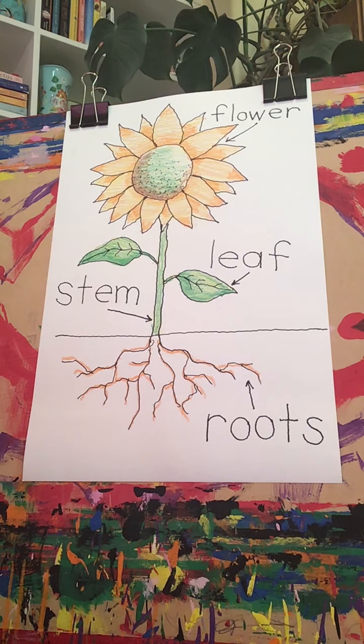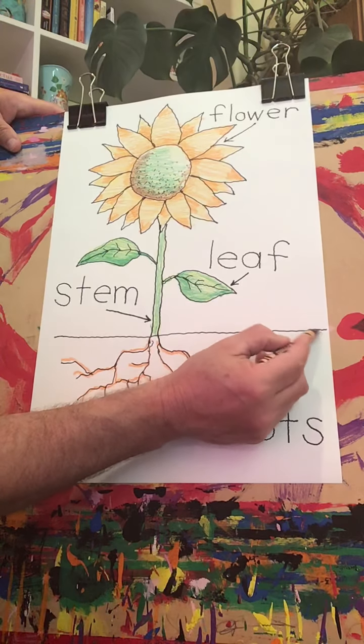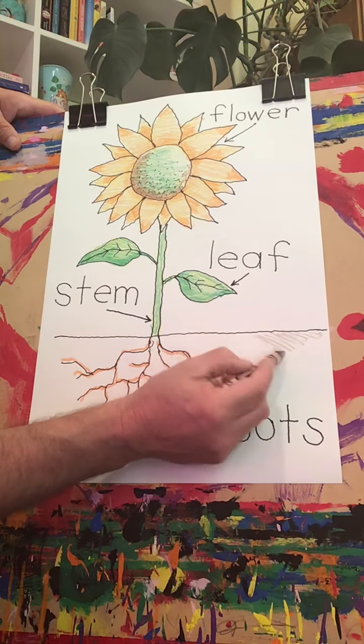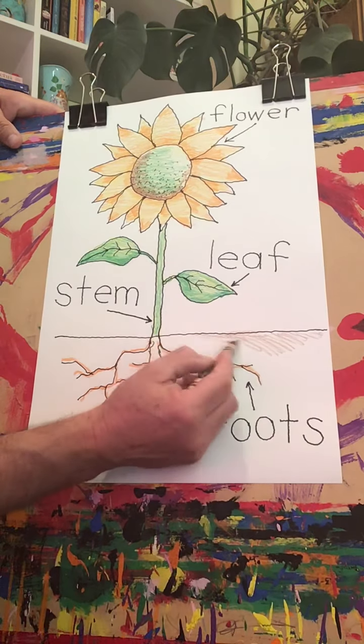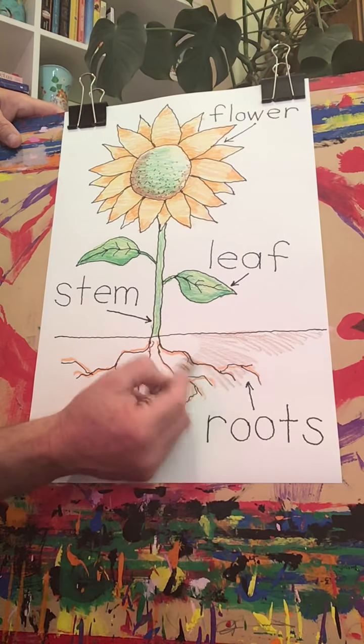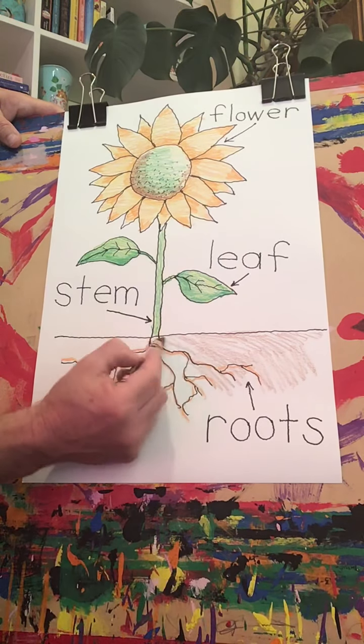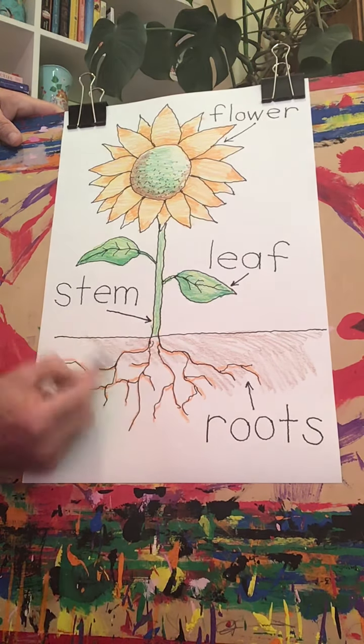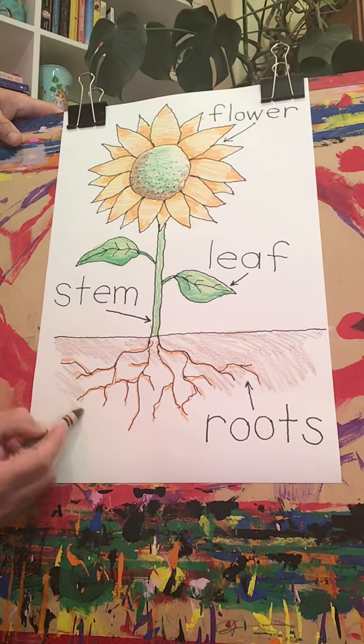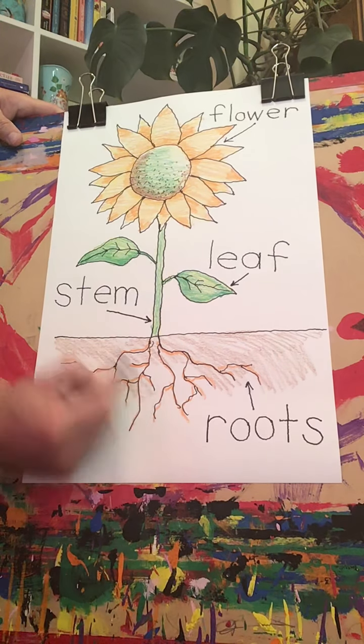And then I'm going to give my soil a nice, soft, I'm going to just go right around here. And I'm not going to do dark brown because I still want to see my drawing. I still want to see my leaves. So I'm going to just do a nice shading. Look at that.